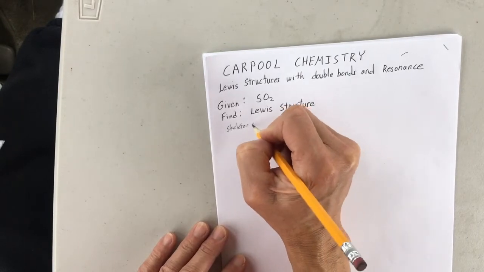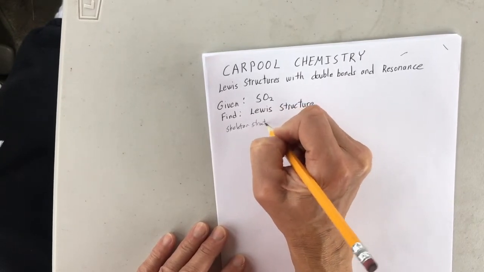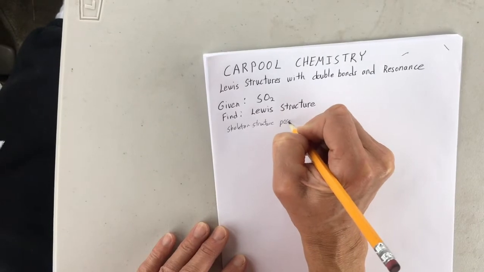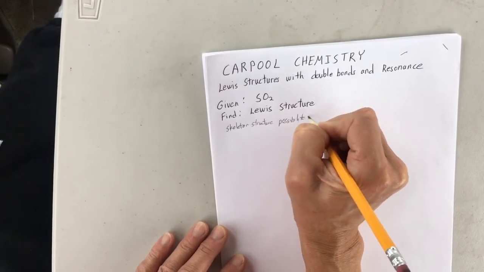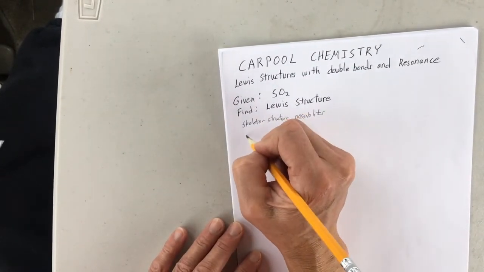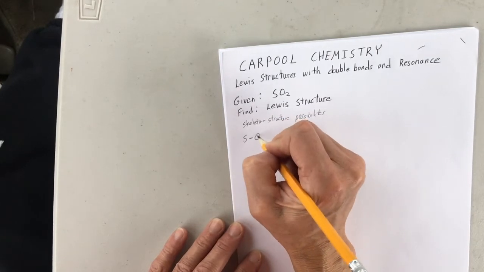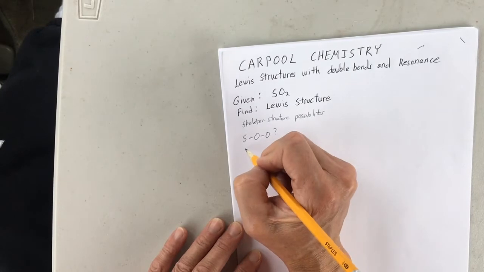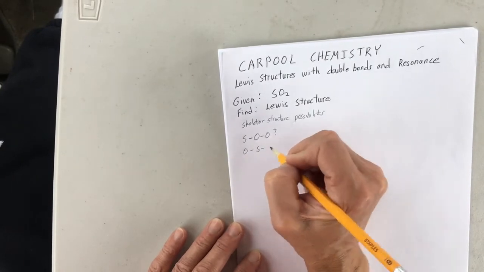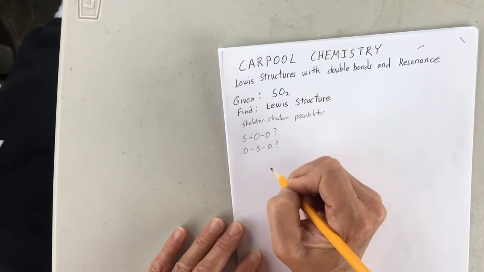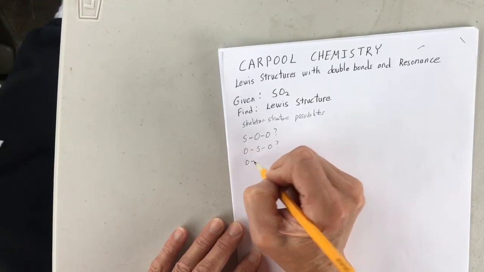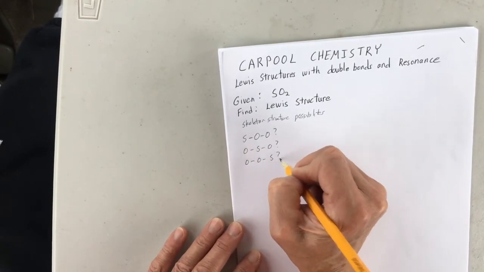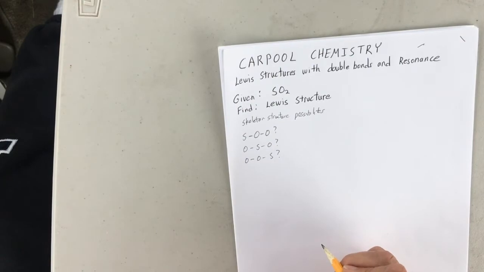Skeleton structure possibilities. This could be written as sulfur, oxygen, oxygen, or it could be written as oxygen, sulfur, oxygen, or it could be written as O, O, S. Which one of these is the best way?